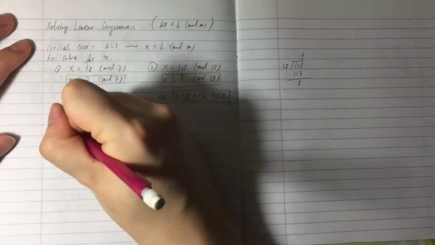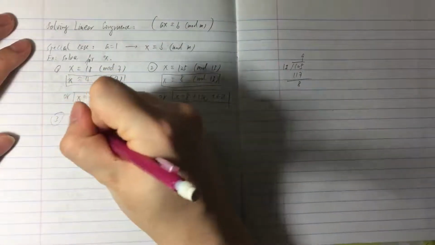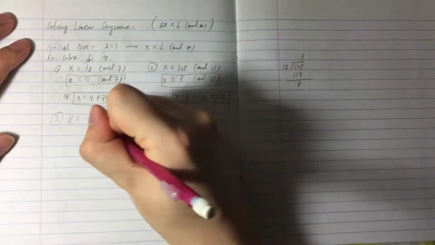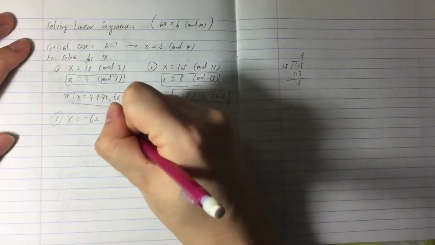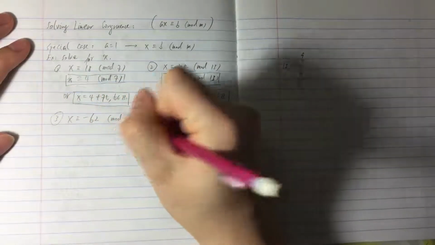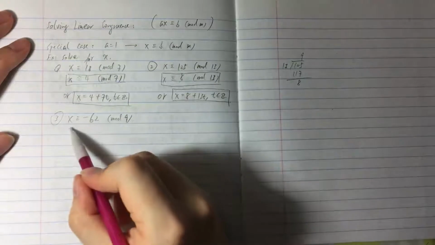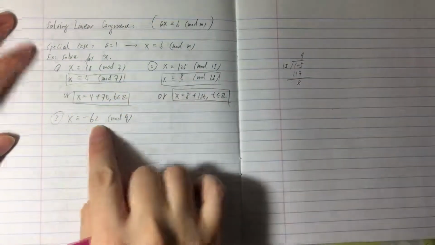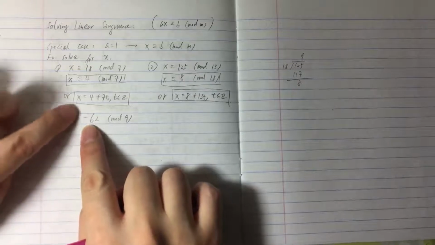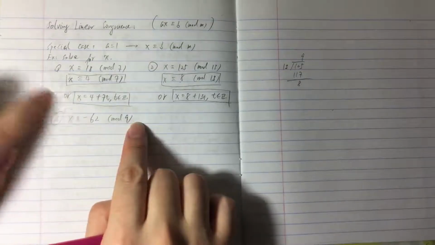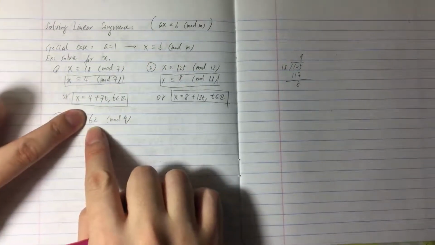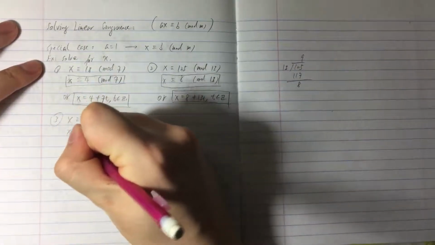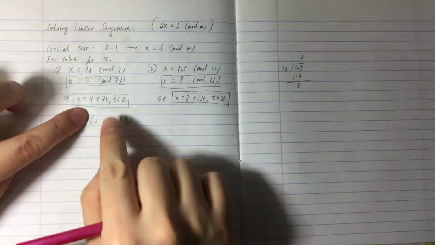Next, x congruent to negative 62 mod 9. If we ignore the negative sign here, 62 by itself is more than 9. We first of all take the remainder. Remember, we cannot divide a negative number to take the remainder.